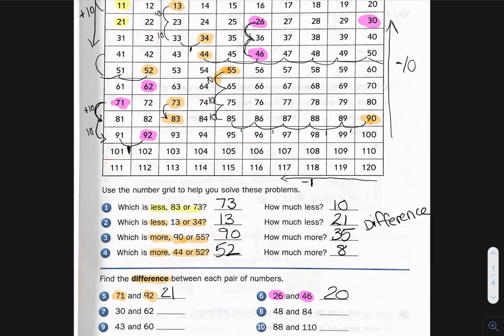So I can definitely do some jumps of 10. So one jump of 10, two jumps of 10, three jumps of 10. I can't go more than that because I'll be higher than the number. So 1, 2, 3 jumps of 10, so that means 30. And then I need to go across to get to 62. So 1, 2. So 30 plus 1 plus 1 is 32.